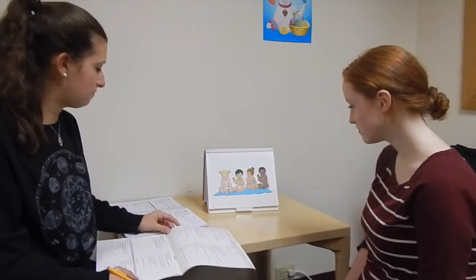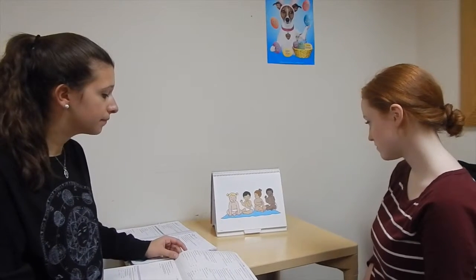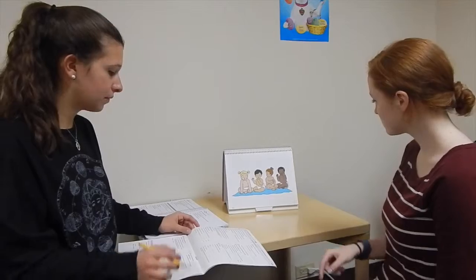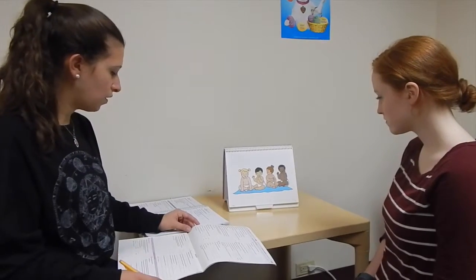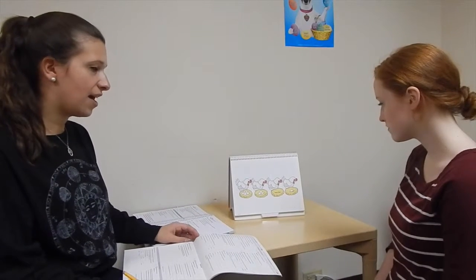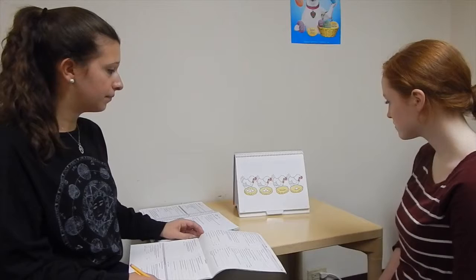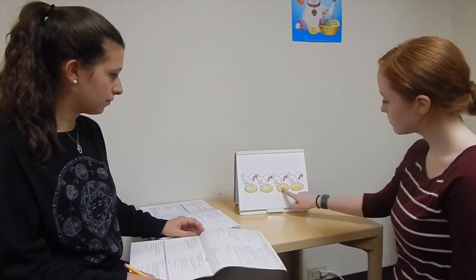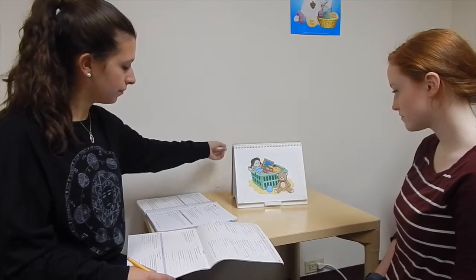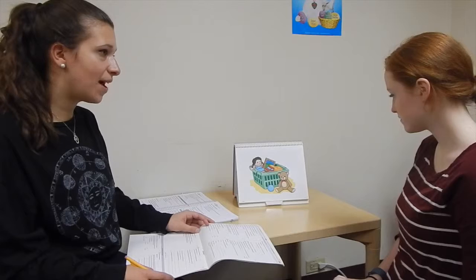Look at all these babies. Show me the baby who is not crying. Good. Look at all the chickens and the nests. Show me the nest with no eggs. Good. Look at all the toys. Show me a toy that is not in the basket.